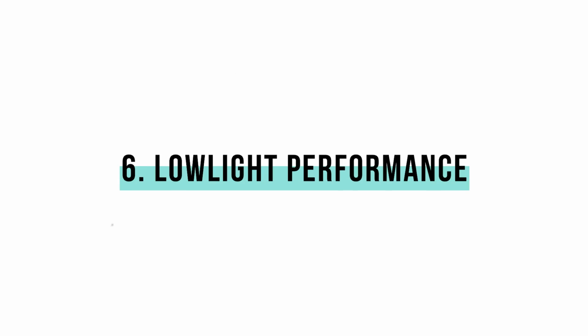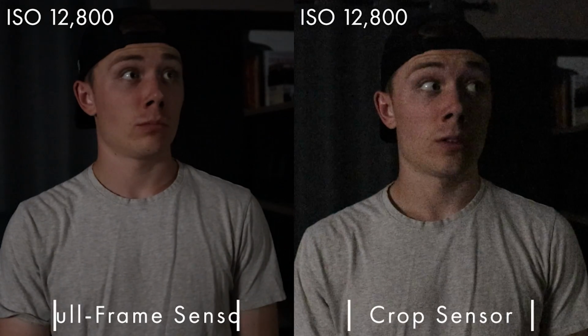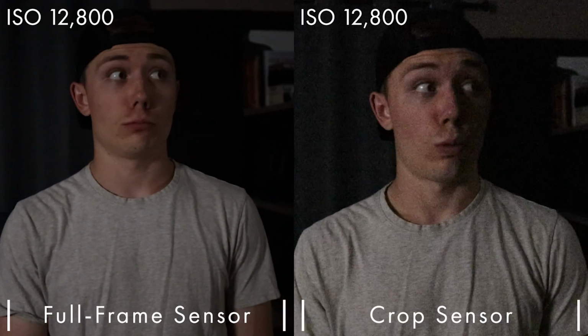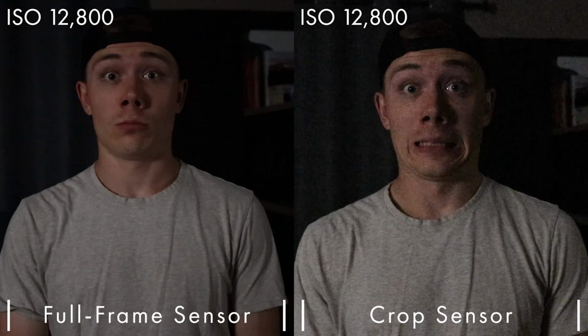Alright, and next we've got low light performance. All you really need to know about this is full frame sensors typically have better low light performance than crop sensors. And the other thing to know is Sony is sort of just the king of low light. If you buy a camera from Sony, the comparable ones from every other manufacturer pretty much always have worse low light performance. Sony's just doing awesome in that department.